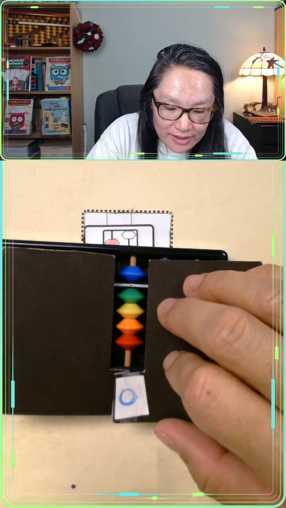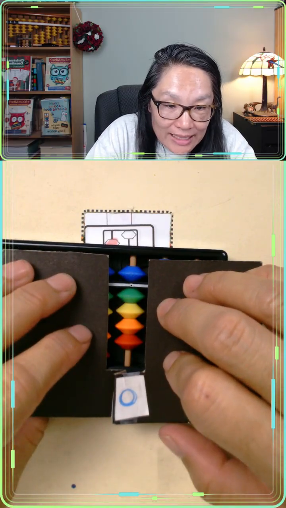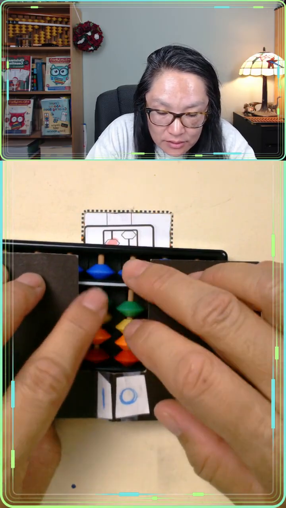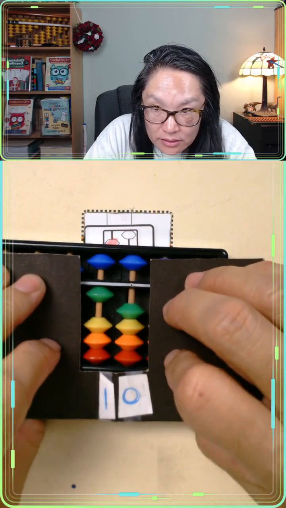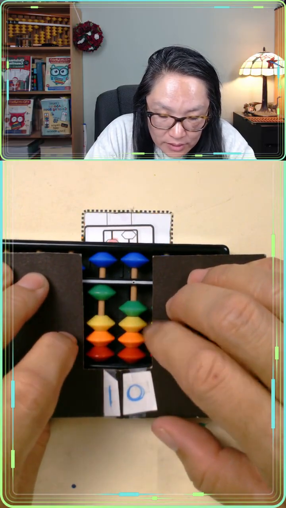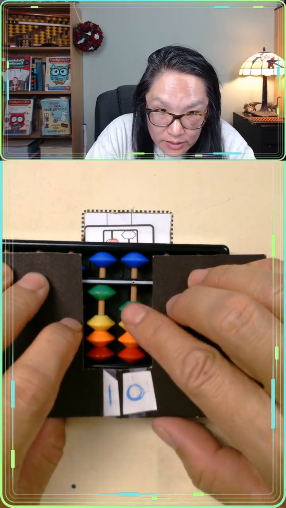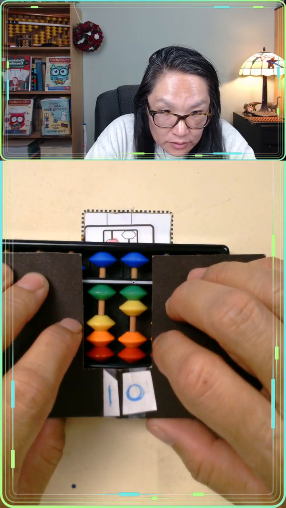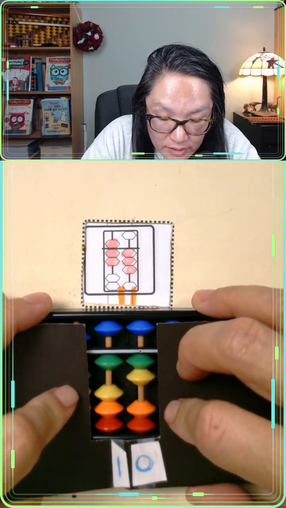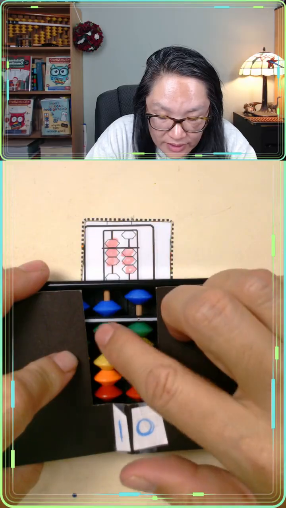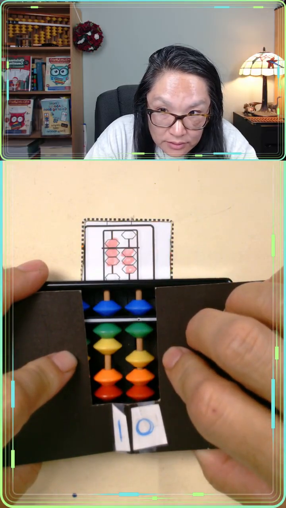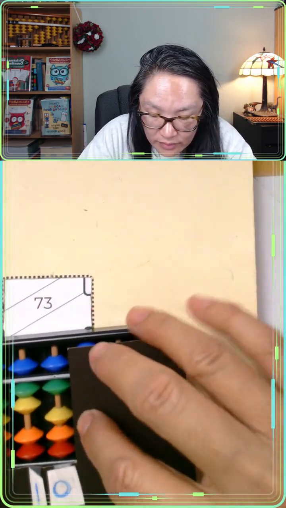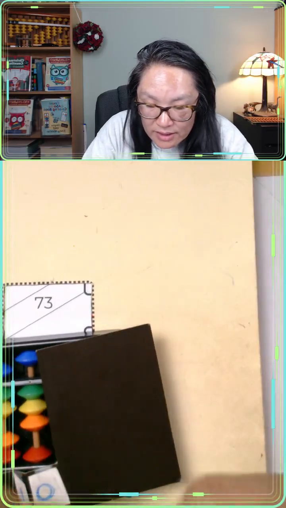After everybody understands how to read the abacus, we can start going into adding and subtracting. So then, the next number is 10s. This is 10. How do I get 10? 1, 0, just like how we write. That's it. This is 11. This is 12. So what we're doing here is 76. And then that takes us to 73. 73 takes me down to here.